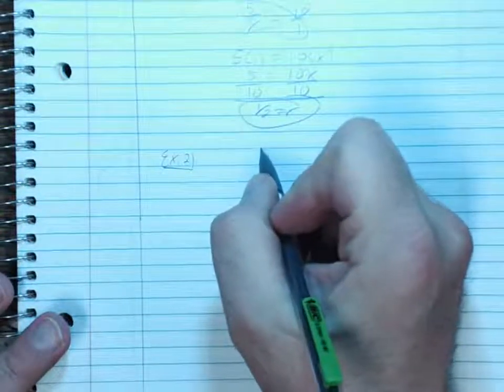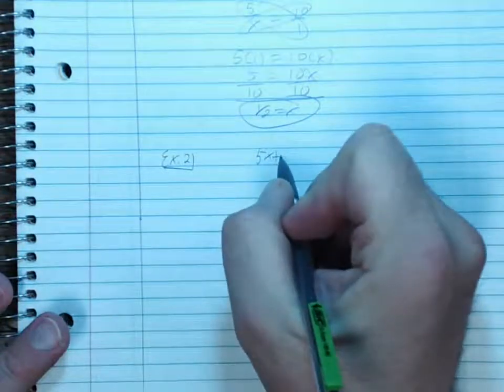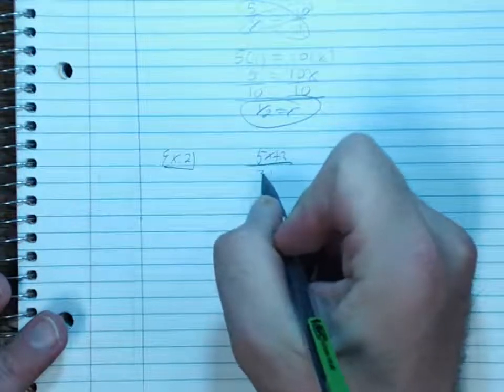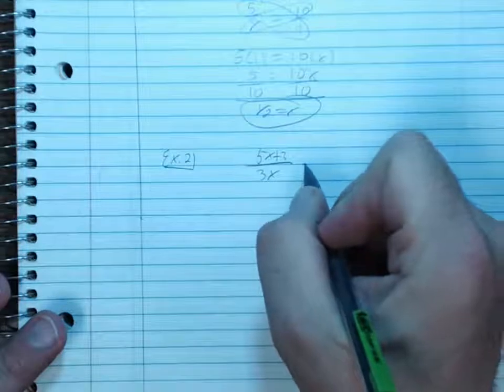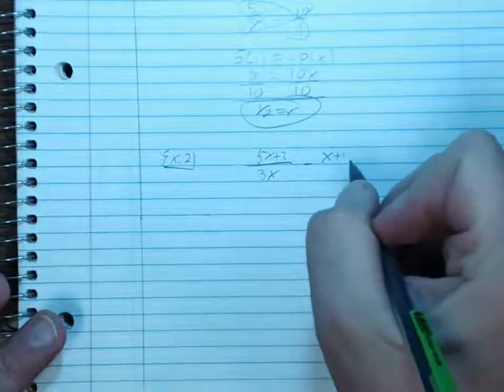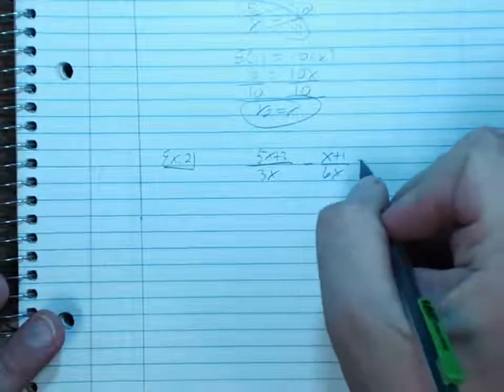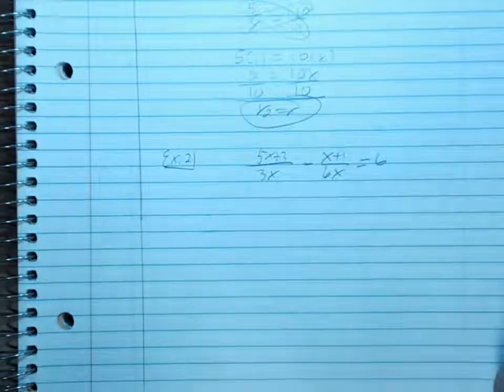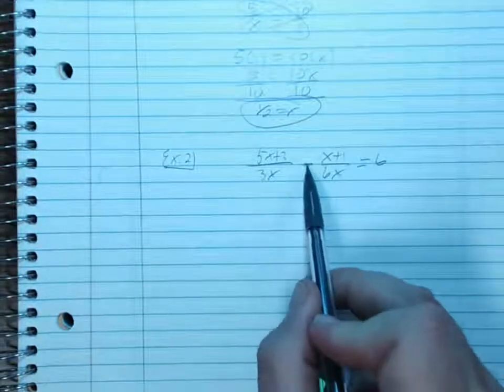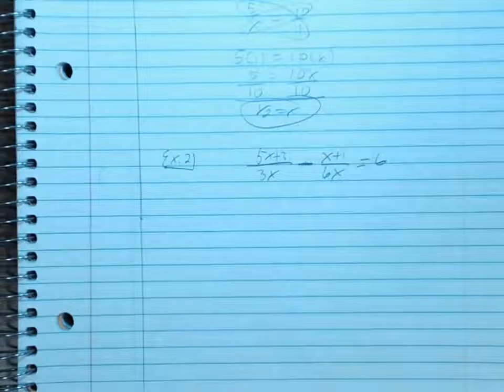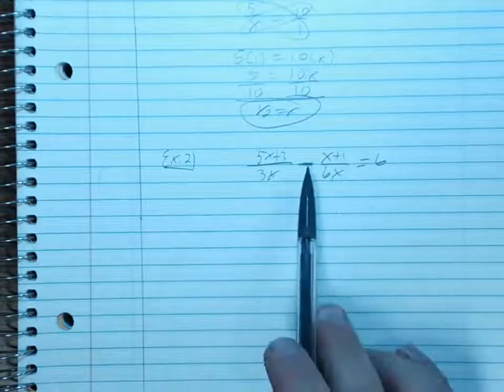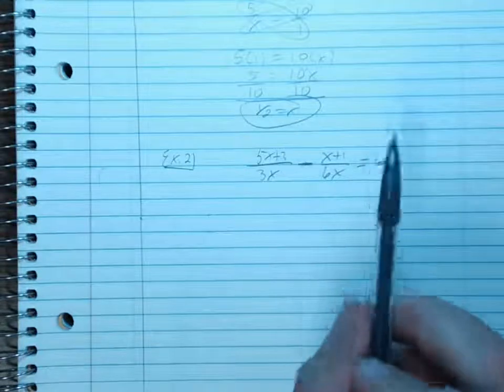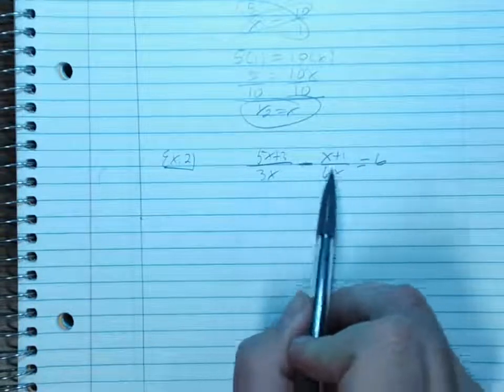This time we're going to have 5x plus 3 over 3x. And from that, I will subtract x plus 1 over 6x, and that's going to equal 6. Now, the first thing I notice is it's subtraction. With subtraction, you got to make sure you handle your negative here correctly. We'll get to that in a moment. First, though, we also need a common denominator.